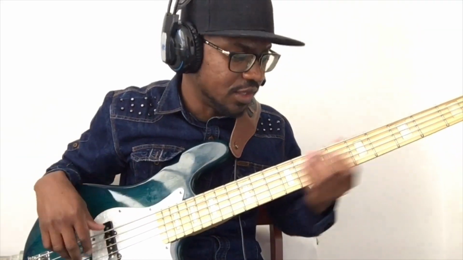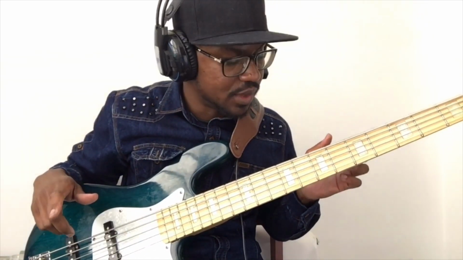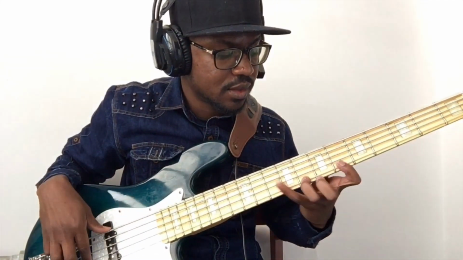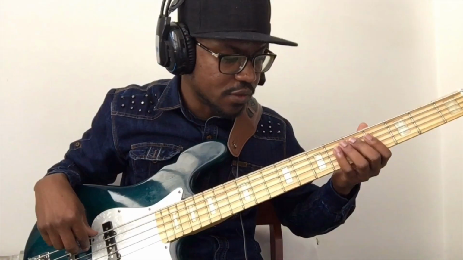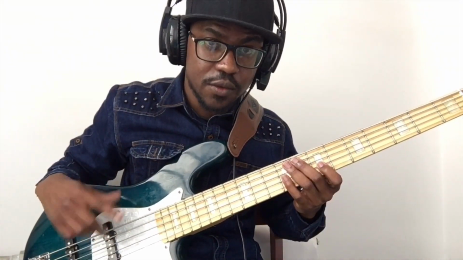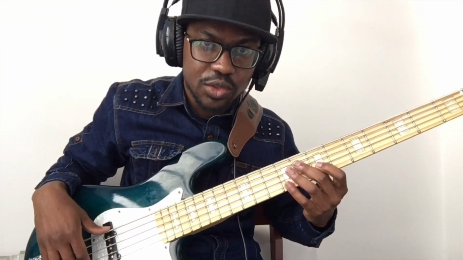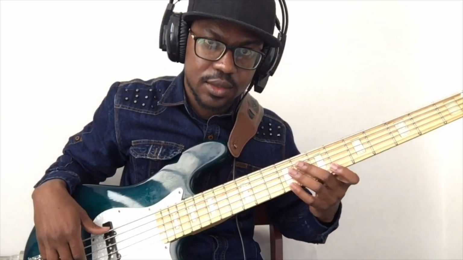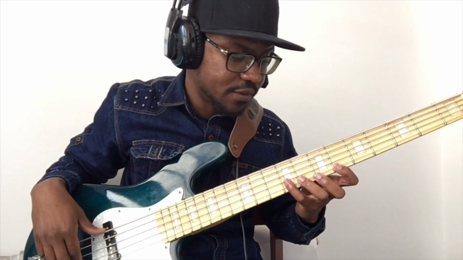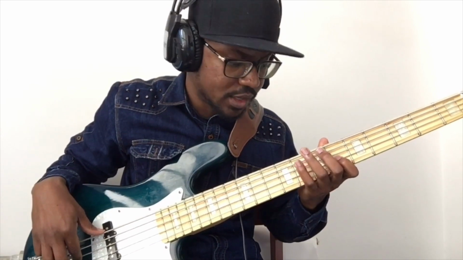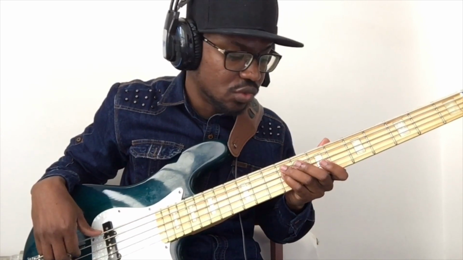In what you just heard, there are some modal licks in there. For example, this lick, it was going to a 4. I'm still in the key of E, so it was going to a 4. It started off on a 4 to a 1 to a 6 to 7, back to a 5 to a 3, then to a 2 to a 1 again.